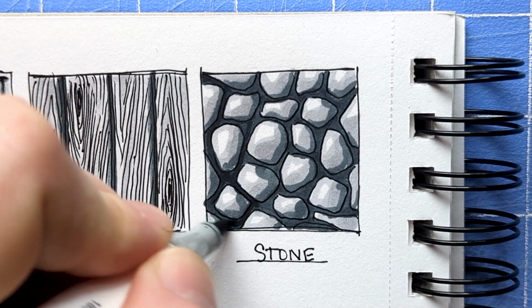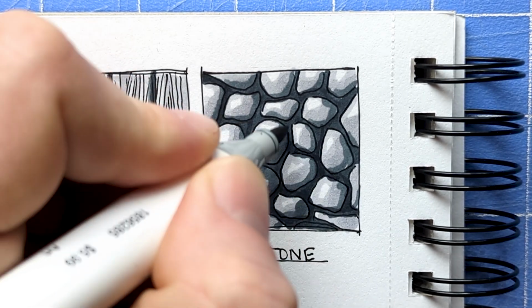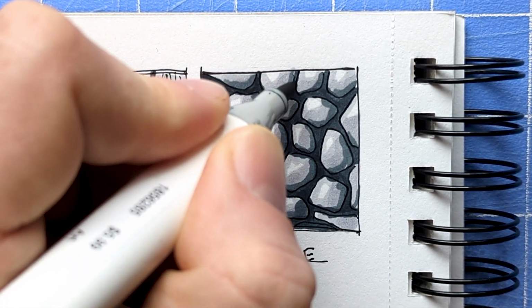Now, once I'm done with the dark gray color, I'll pick up my darkest gray and I'll just go back over the mortar in between each stone, and that's going to add a little bit more separation and depth.